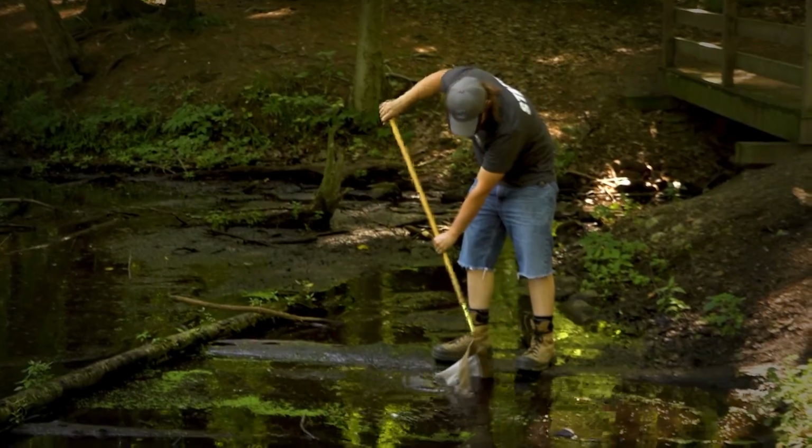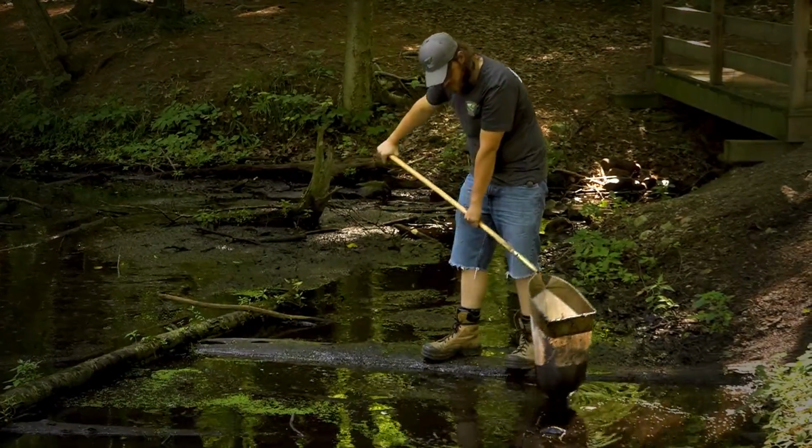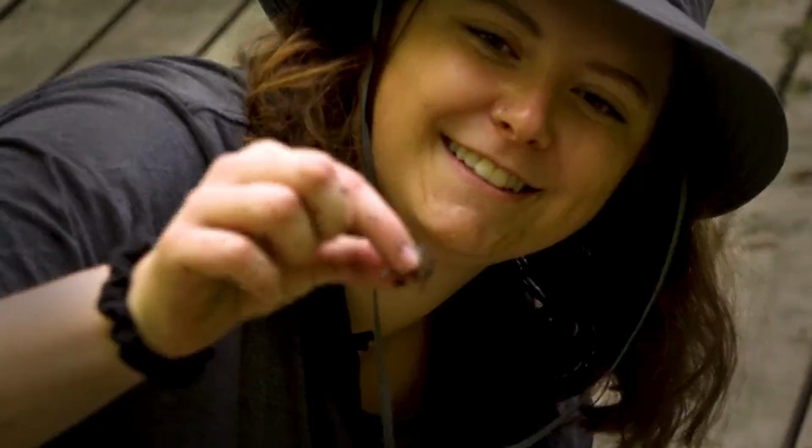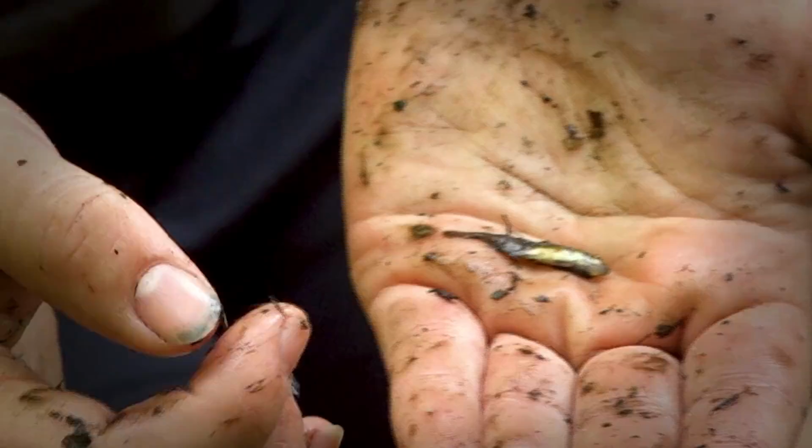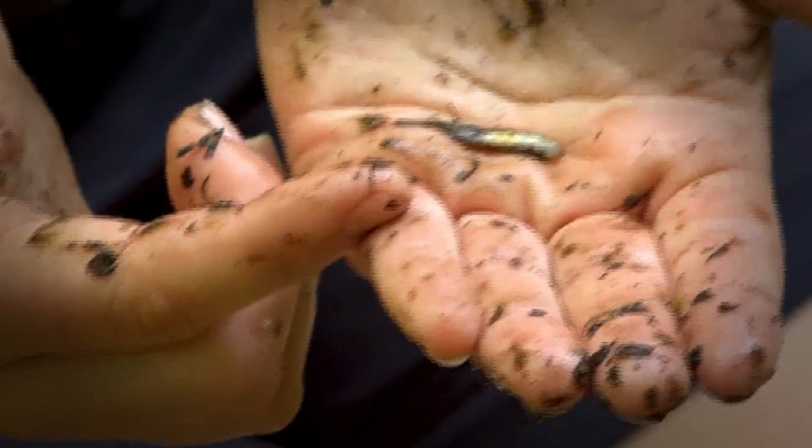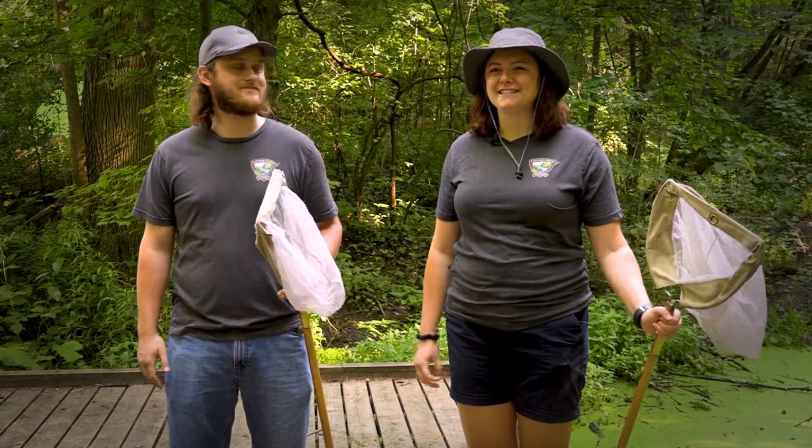Dip netting is just using a big sturdy net, getting deep down into the mud and then searching through the mud looking for these benthic macroinvertebrates. So I've enlisted the help of Gerrit, our conservation lands technician. Hi everyone. It's not the tail and it's not through the shell. They actually have the ability to breathe through their butts.